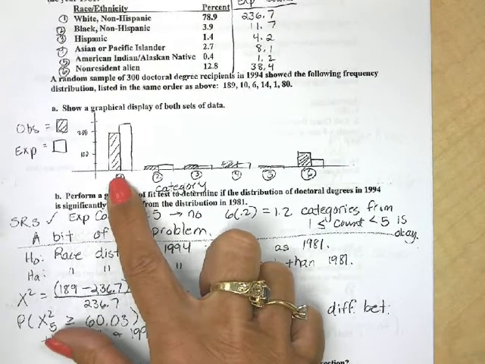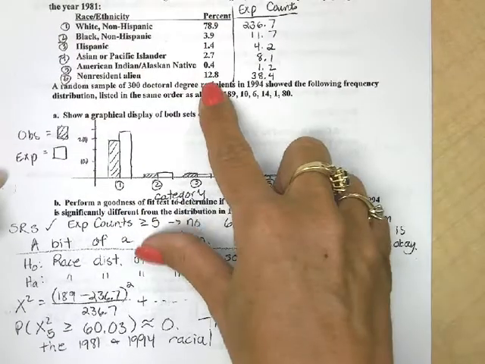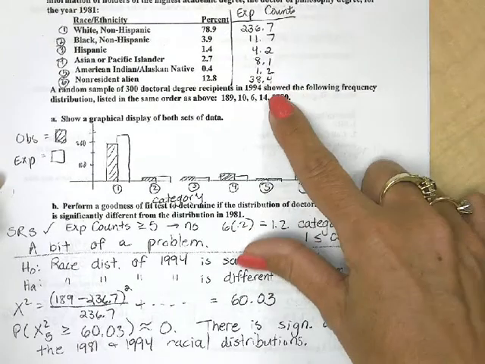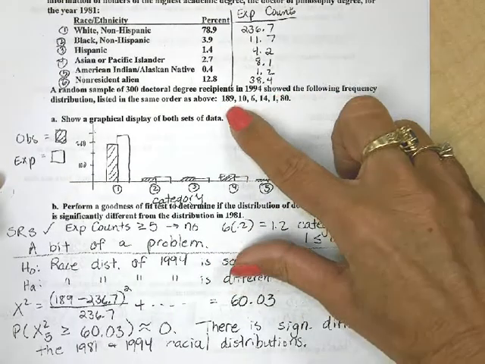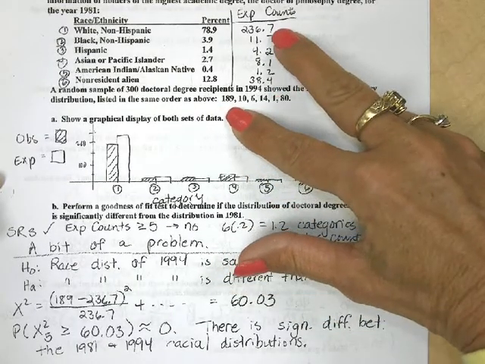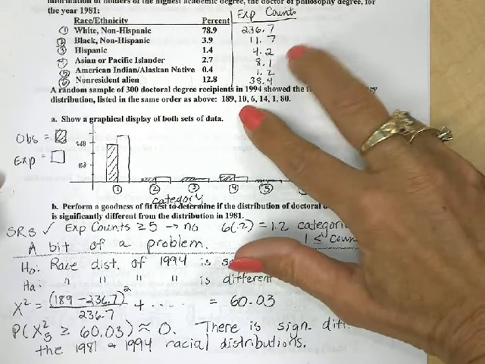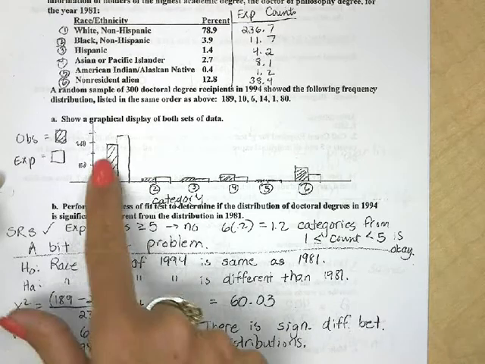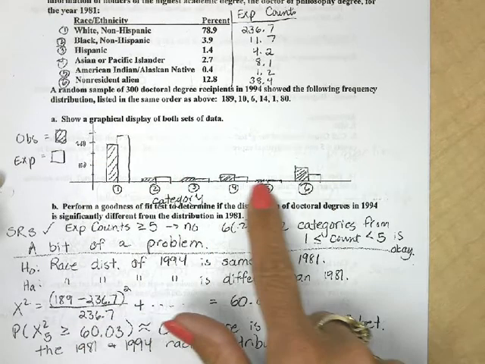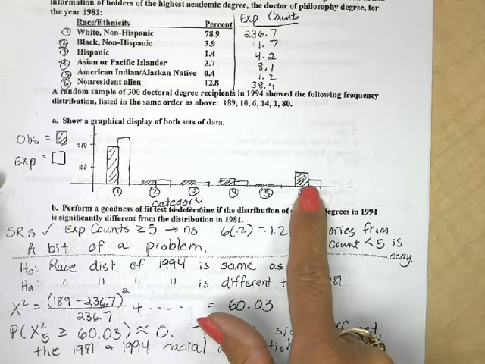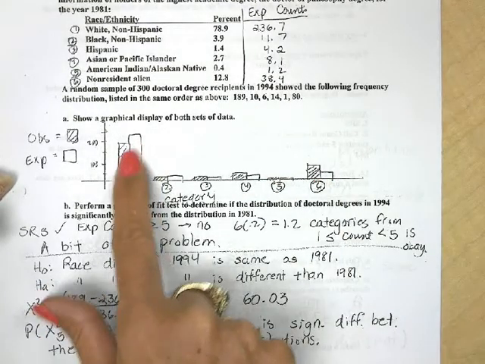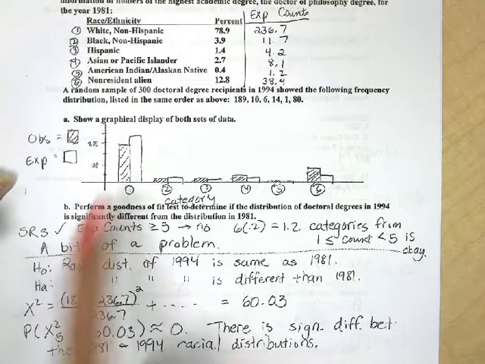So I did a little graphic display showing the actual percents. I multiplied each of them by 300 to find out the numbers you would expect. And notice there are actually 189. You would expect this many out of 300. And so you can see pairwise whether there are some differentials. Some of these don't look too bad. This one, I don't know about that one. That 6th category, the non-resident alien. And maybe we have a problem here with the white non-Hispanic.